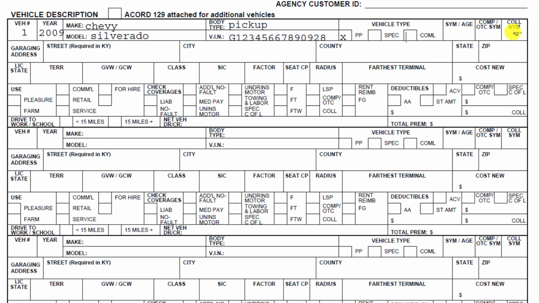We don't need to fill out any of this stuff up there, whatever that is. We don't really need the street, but we do need the city and the county and the state. So all right, we'll throw in the county and the state and the zip code. All right, then we're going to do the license state, and we're going to do the gross vehicle weight.